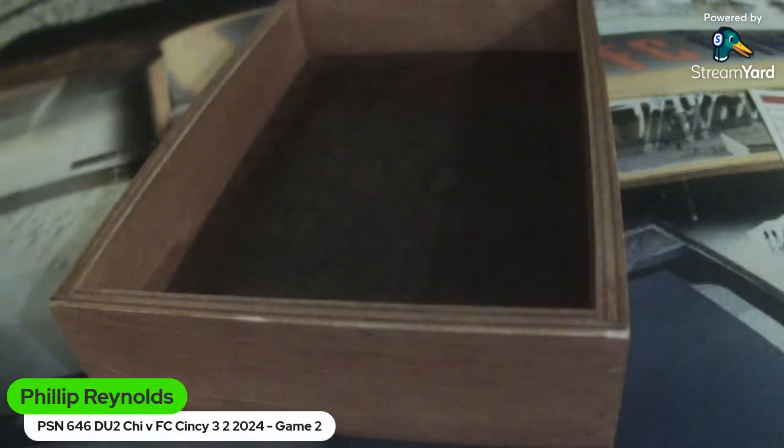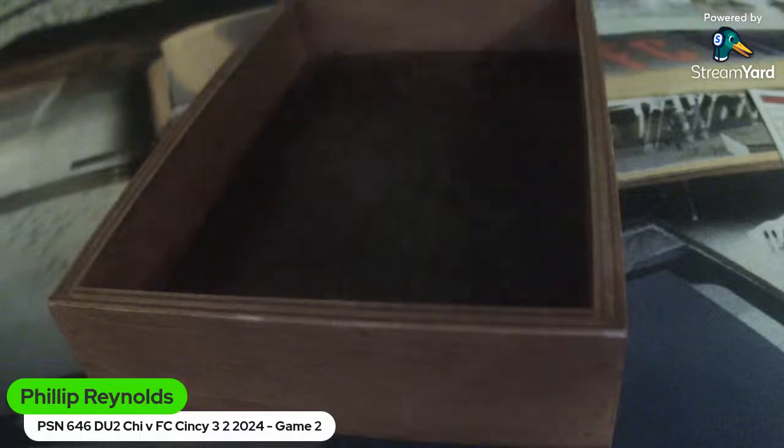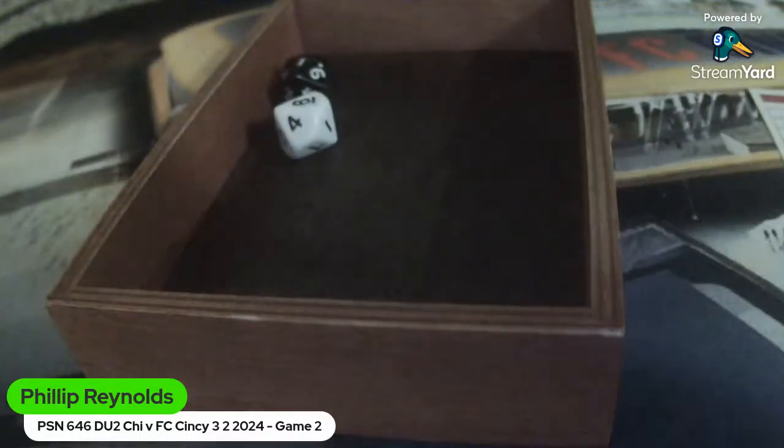So let us roll for the free kick. 11 on the free kick. Attack plus 6 is a goal, and that is what they are. So this will be a goal for Cincinnati. The assist will go to Baril.